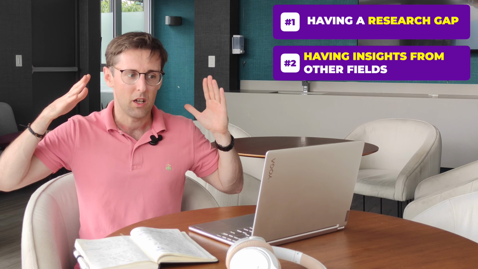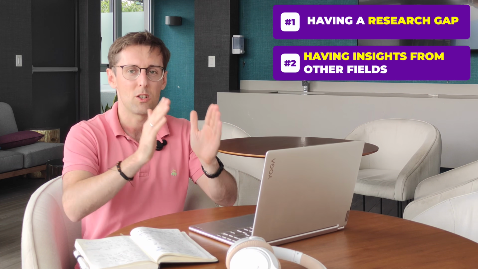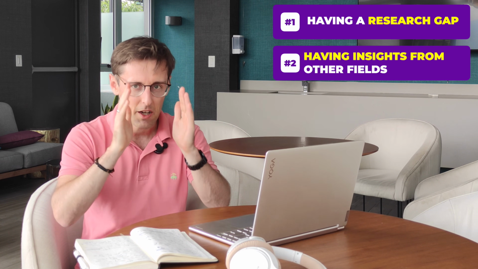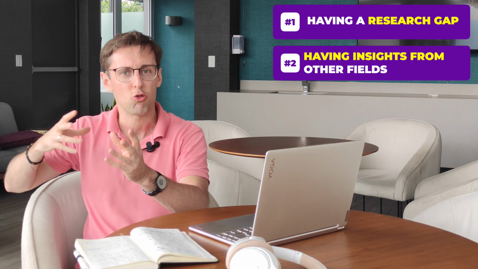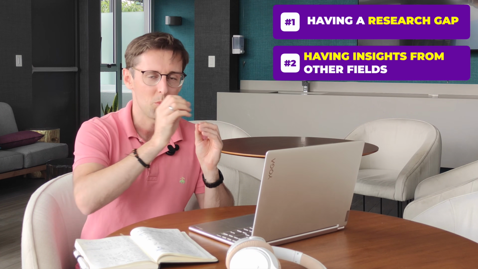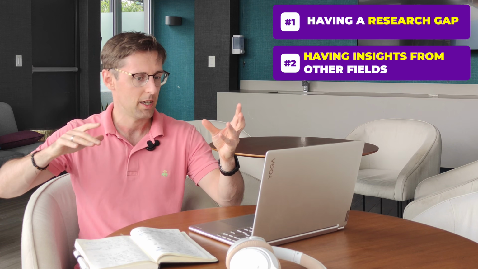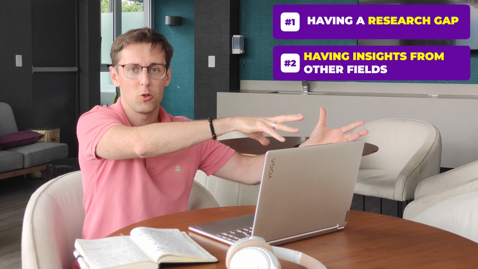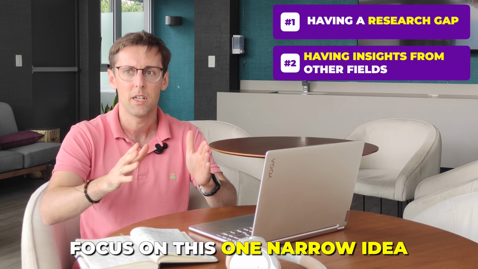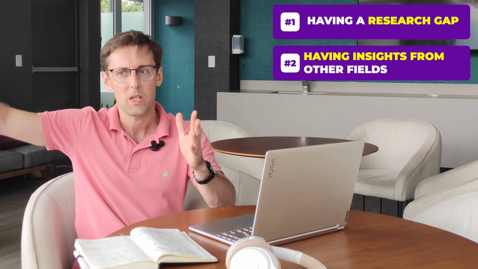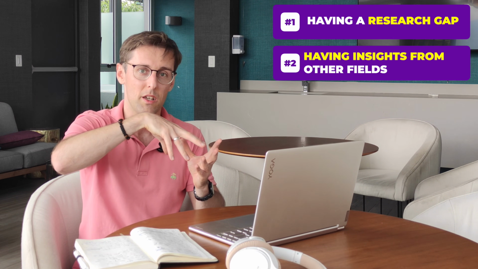Very often a lot of researchers are stuck in their own field, and they have tunnel vision, and they're following the crowd. There are trends in research as well, where somebody publishes a really good paper and then other researchers follow in their footsteps, and we just focus on this one narrow idea and don't know what people in other disciplines are doing as well.